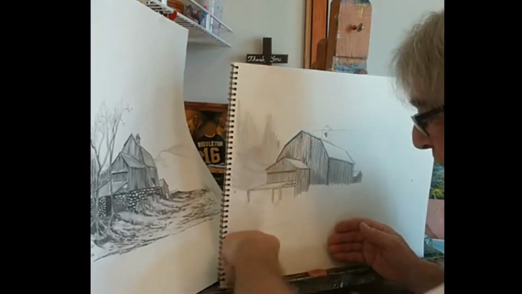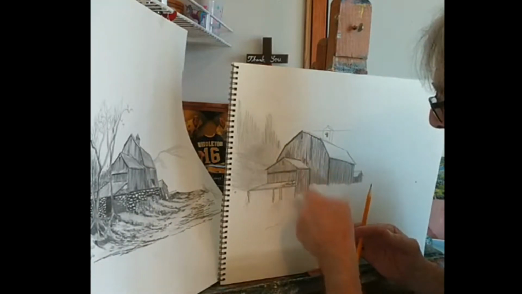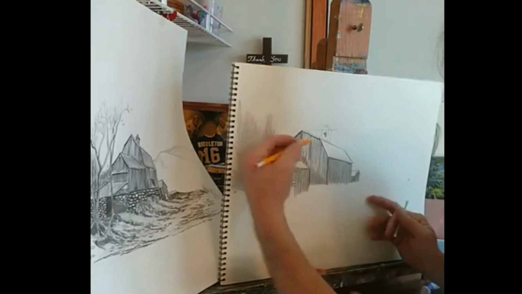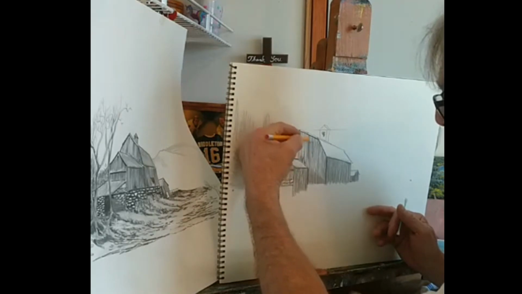Then you come back in with your Q-tip. It's always back and forth, back and forth. Then just soften that up a little bit. Right, and then if it looks too heavy, or not enough, maybe I want to darken it a little bit more and heavy it up over here. Drag it down, give it a little more weathered look.